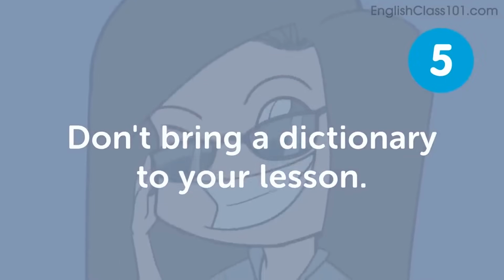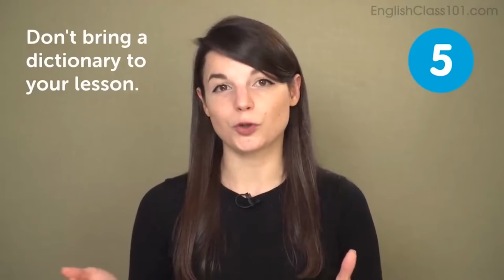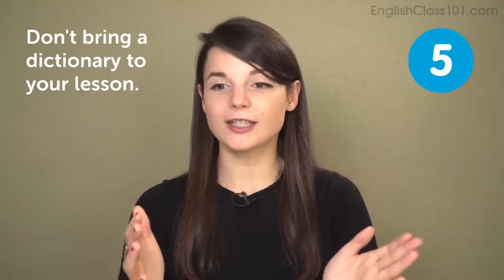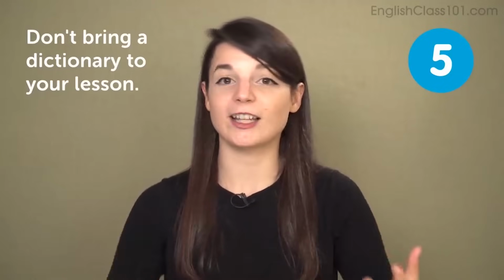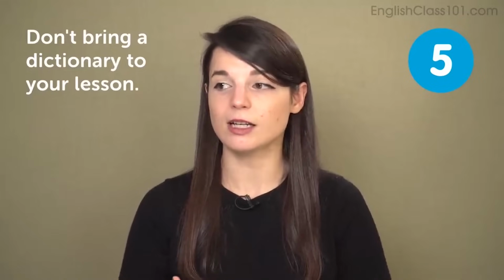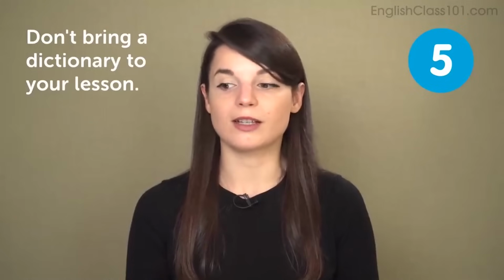Don't bring a dictionary to your lesson. Tip number 5 is don't bring a dictionary to your lesson. Okay, so give me a second here. So I understand that dictionaries, especially electronic dictionaries, we have them on our phones now, are very, very convenient. Of course, it's important to use them, and they're a great resource to have.